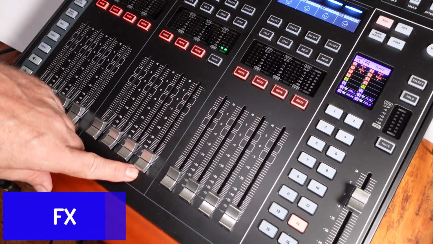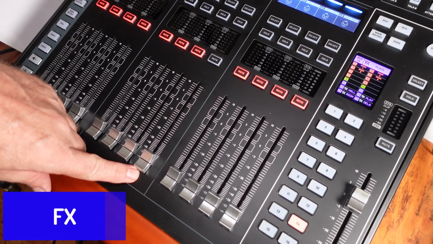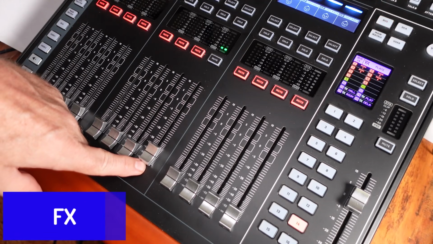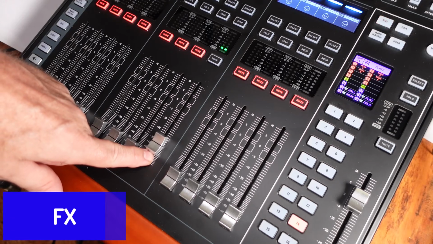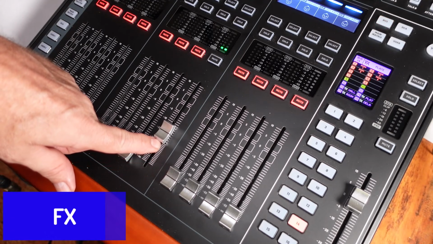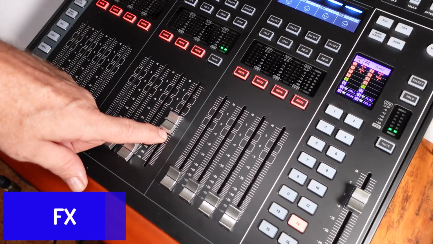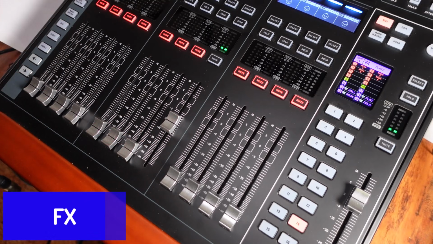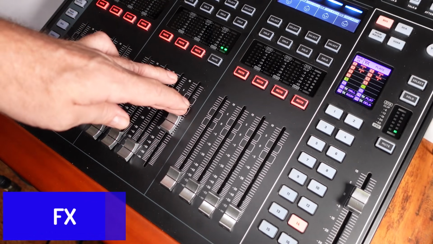And now that this is bus 14 on channel 8, as I turn this up, we should hear the reverb come into it. Testing 1, 2, 3, 4, reverb. And we can adjust it here.